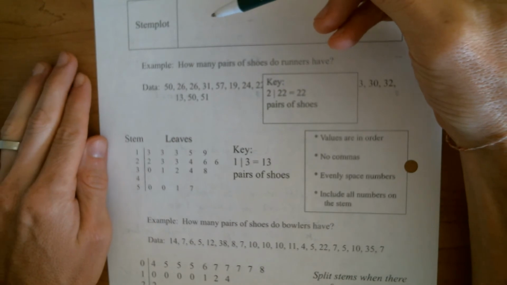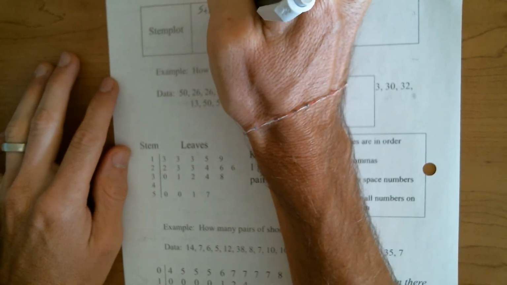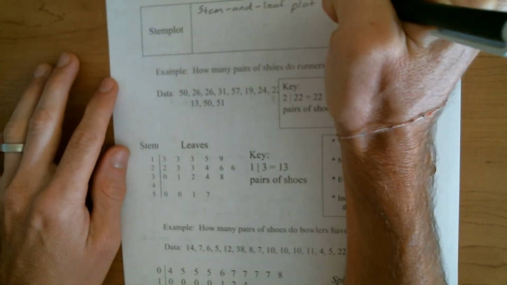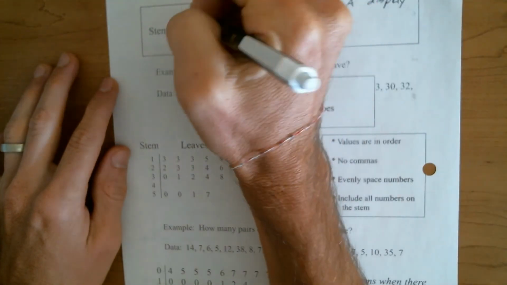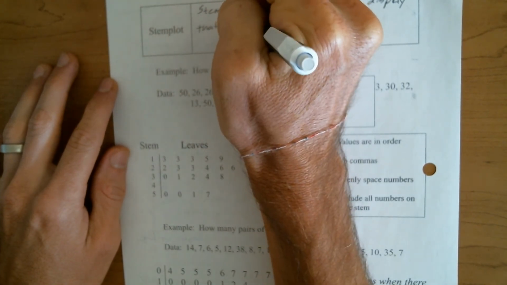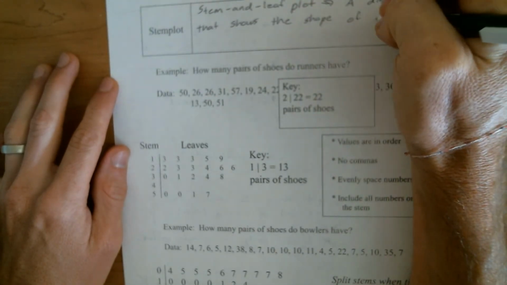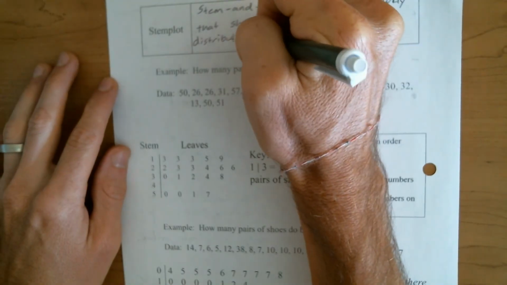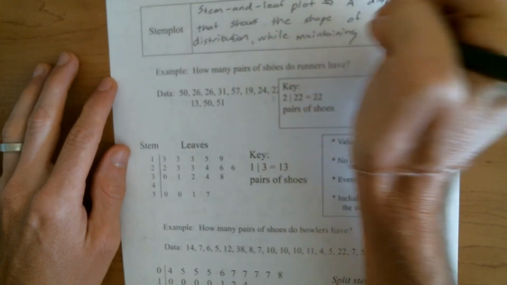Whoops. All right, so another tool that we have that's a little more sophisticated than just our simple dot plot is the stem plot. All right, also sometimes called the stem and leaf plot is a display that shows the shape of a distribution while maintaining the individual values.